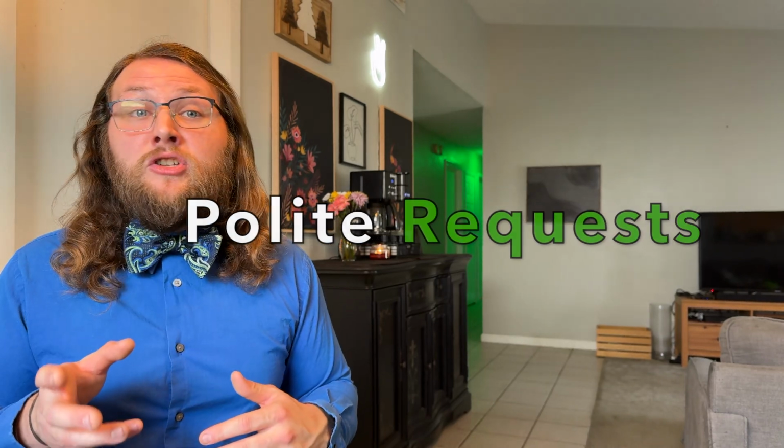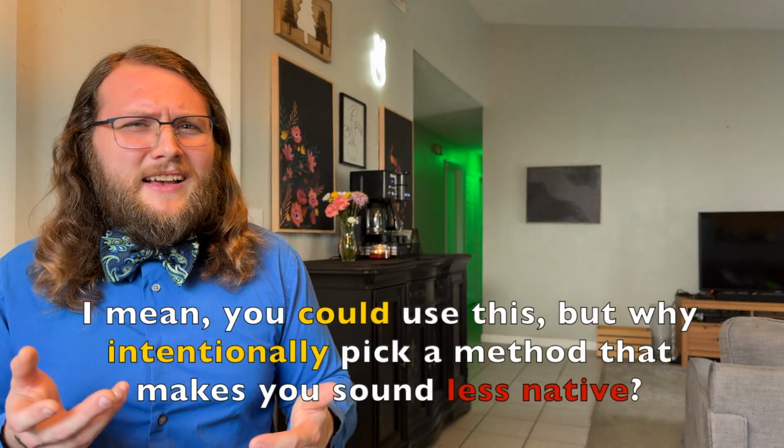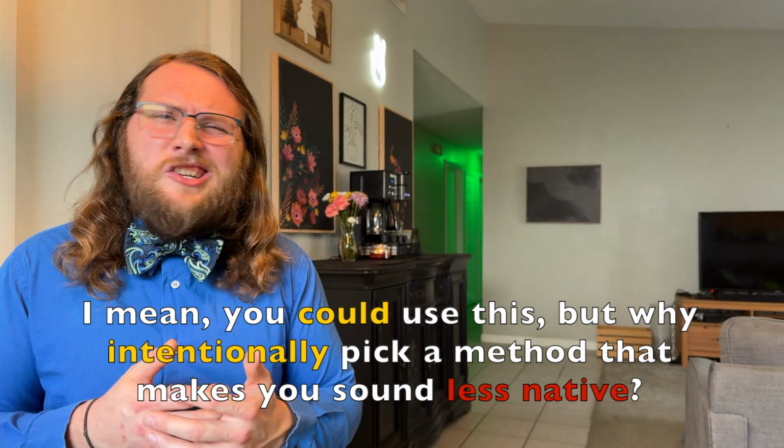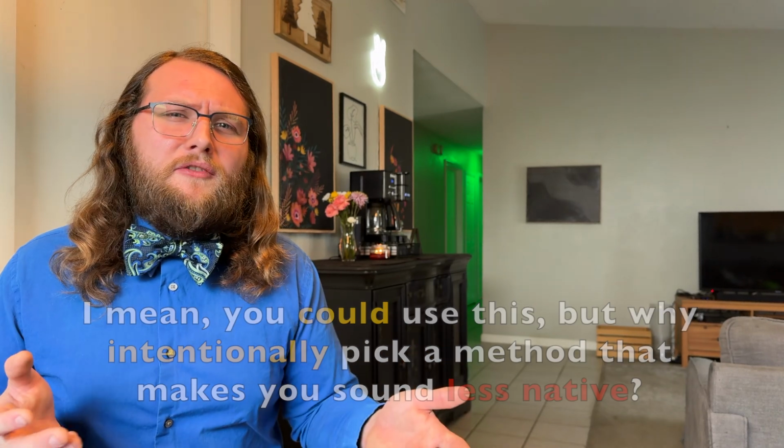Now, lots of Spanish teachers like to tell their students to order in restaurants using this method. Although it technically works, it's far from the best way to order food because it can be seen as too formal and hypothetical, and it's just not really how natives usually order food.